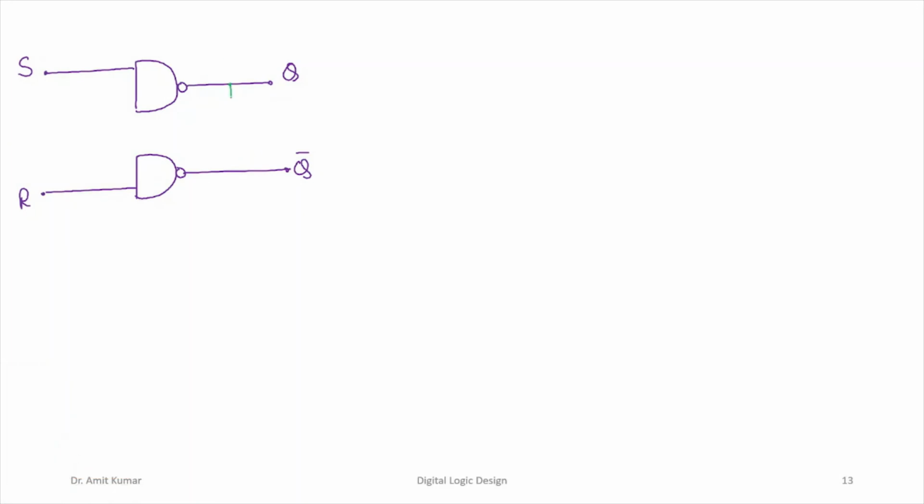So output Q connects to the input of this NAND gate, and this output connects to this input of the other NAND gate, right? So this is the diagram of an SR latch implementation using NAND gates.